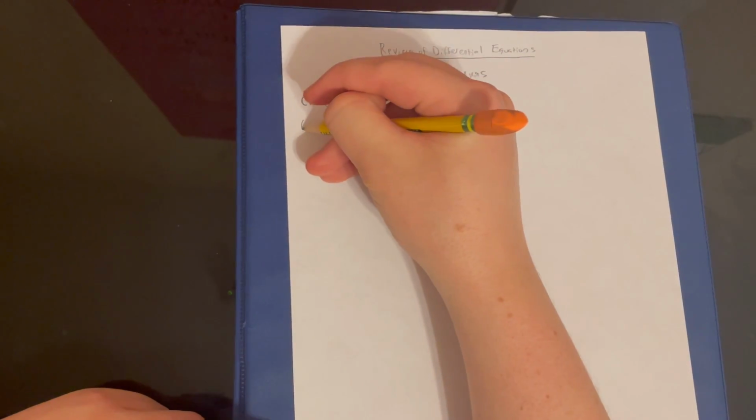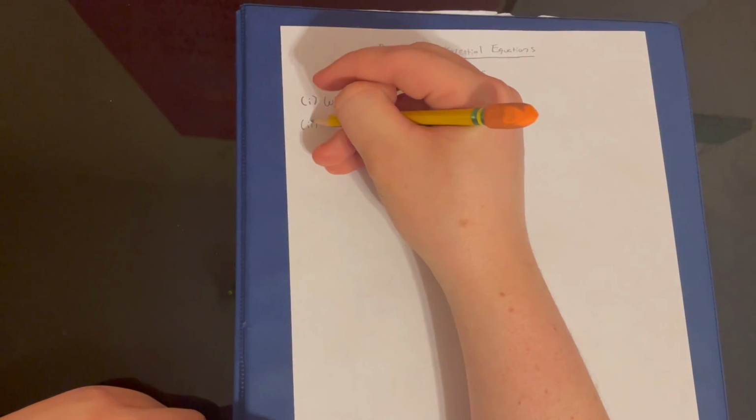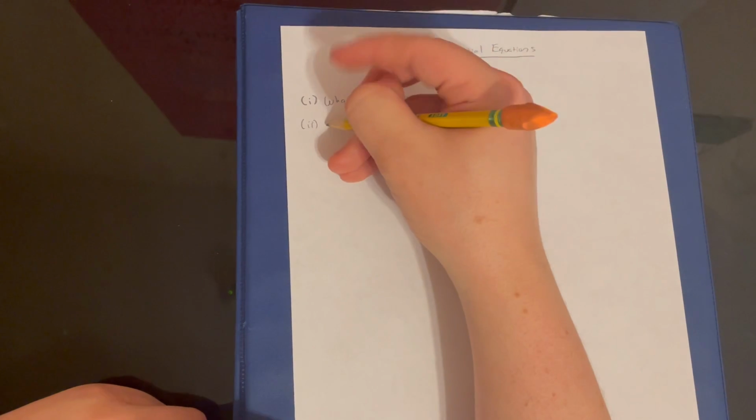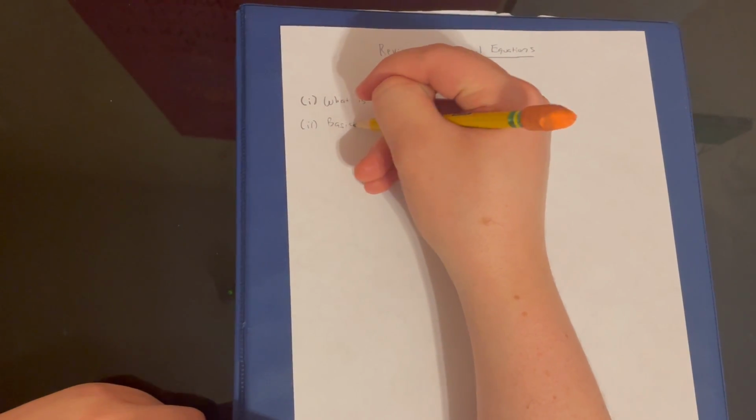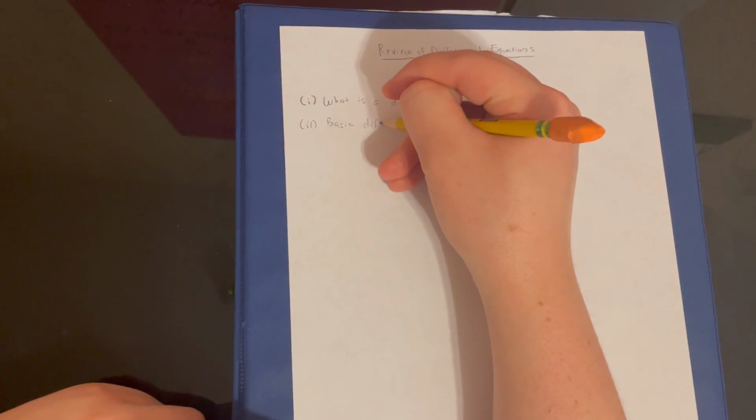Next, we will be going into really the beginning. We'll be going over basic differential equations, and that'll cover stuff like an intro to direction fields, initial value problems, equilibrium solutions, and stuff like that.